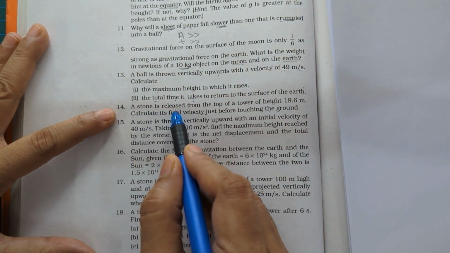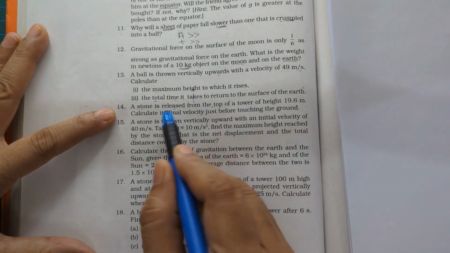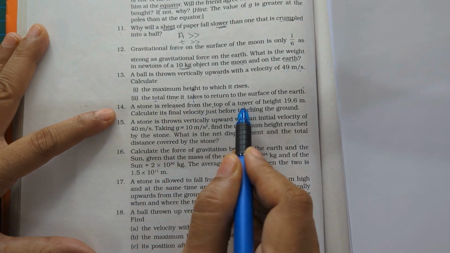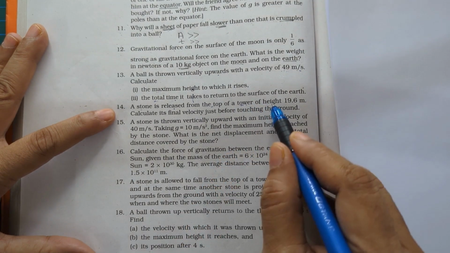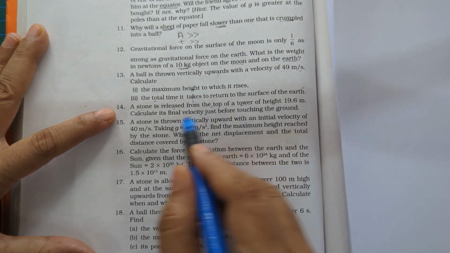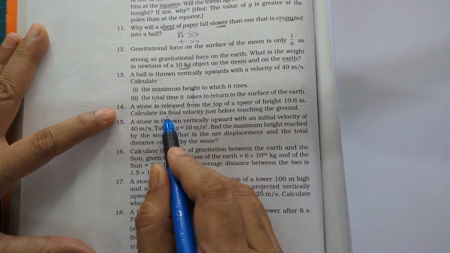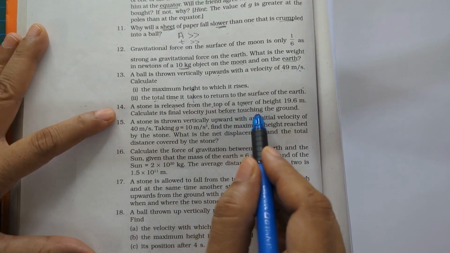The 14th question. A stone is released from the top of a tower. Released from the top of the tower means it is just dropped, so its initial velocity is 0. Height is 19.6. With this information, we have to find the final velocity just before touching the ground.